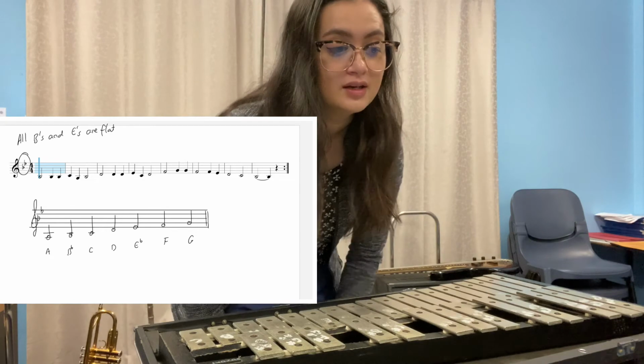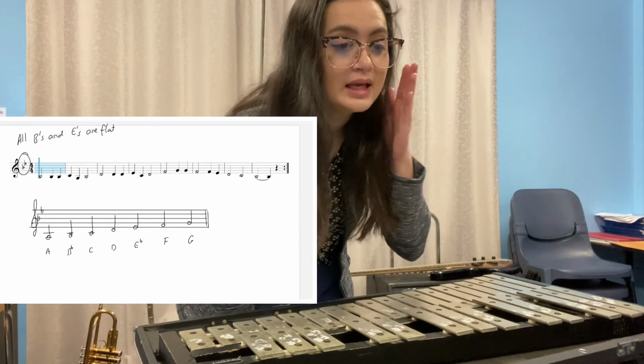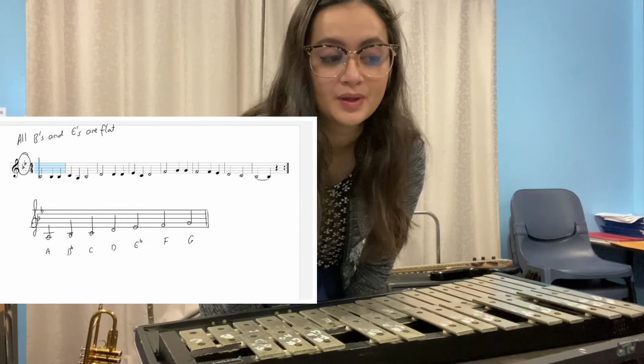Now that you've done that, look at the beginning of the music. You'll see a key signature, and that key signature is just telling you that all B's and E's have to be flat, like we've already learnt. So nothing changes, except the flats aren't in front of the notes anymore, they're at the beginning of the music.